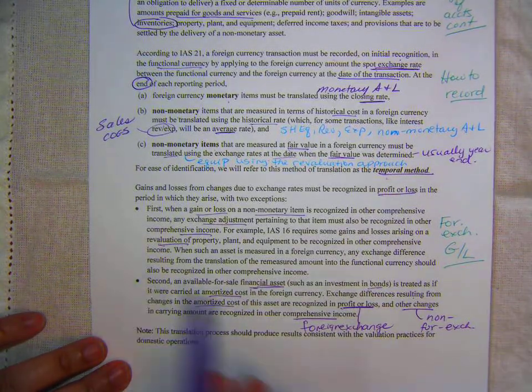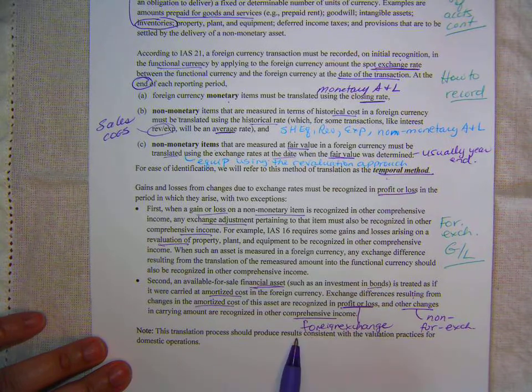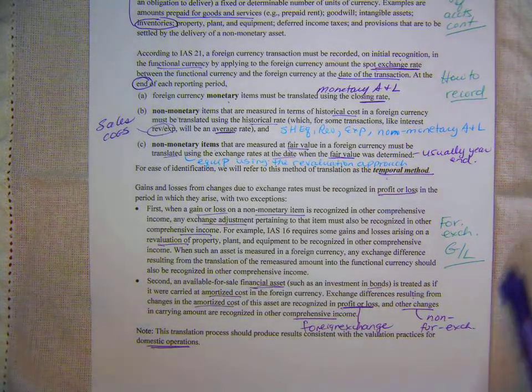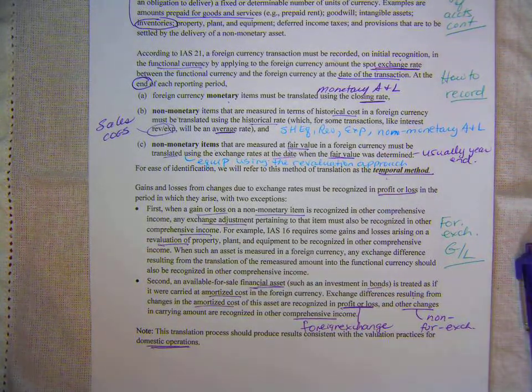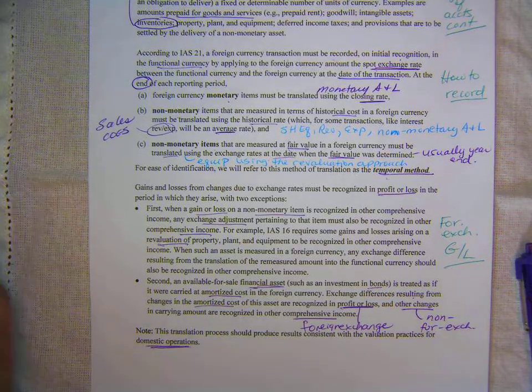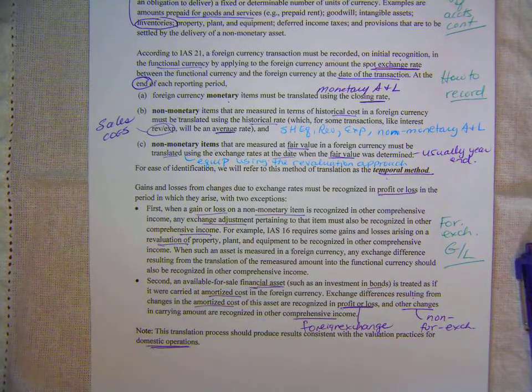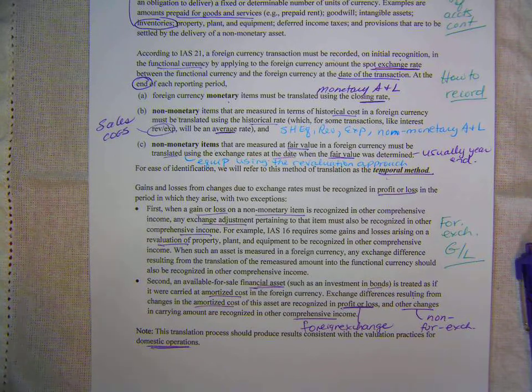This translation process that we've just talked about should produce results consistent with the valuation practices for domestic operations. So just as if the Canadian company was doing everything itself in Canada. Okay, so that's kind of the theory behind it, the introduction, what all the terms mean. And in the next video, we will start with section B. Take care.